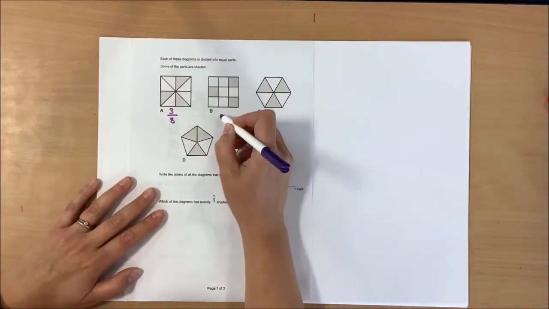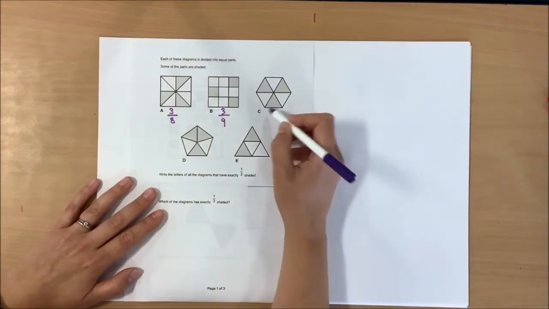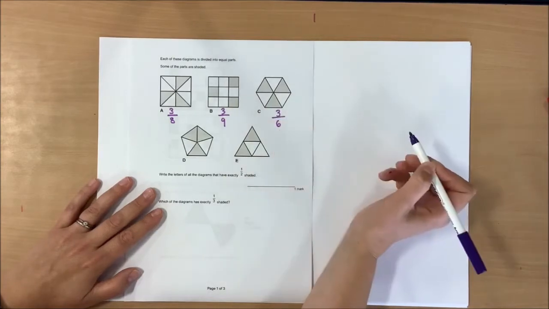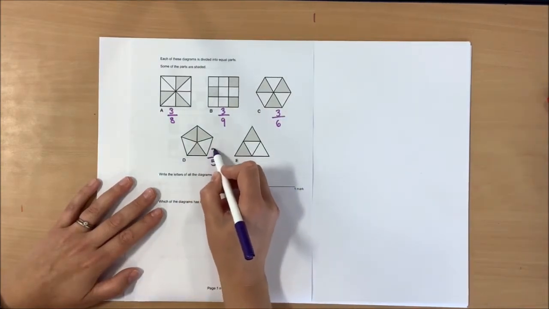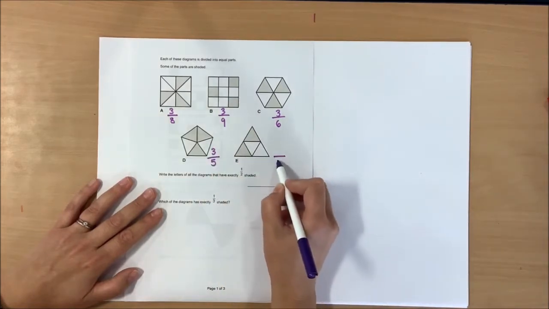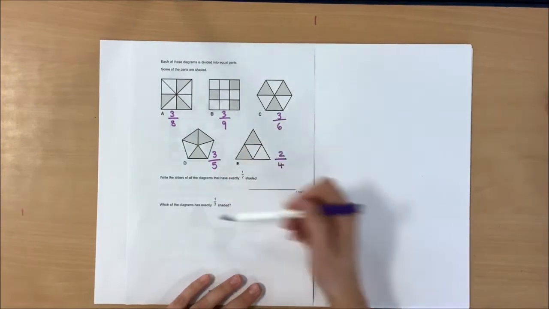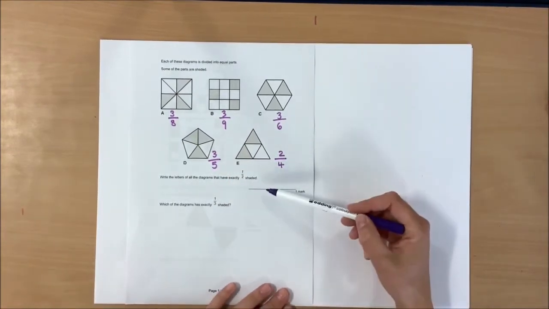Part B, there are 9 equal parts and 3 of them are shaded. Shape C, there are 6 equal parts with 3 of them shaded. D is 5 equal parts with 3 shaded. And E is 4 equal parts with 2 shaded. So now I've got the basic fractions. All I need to do is use my knowledge of equivalent fractions to answer the questions.